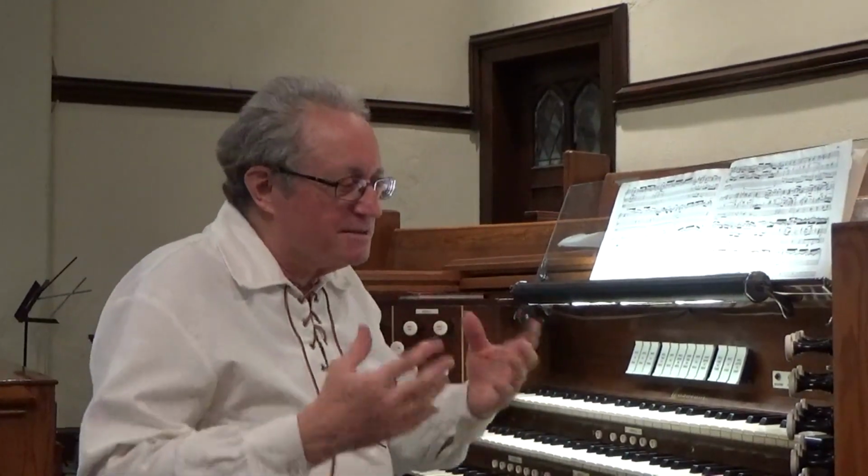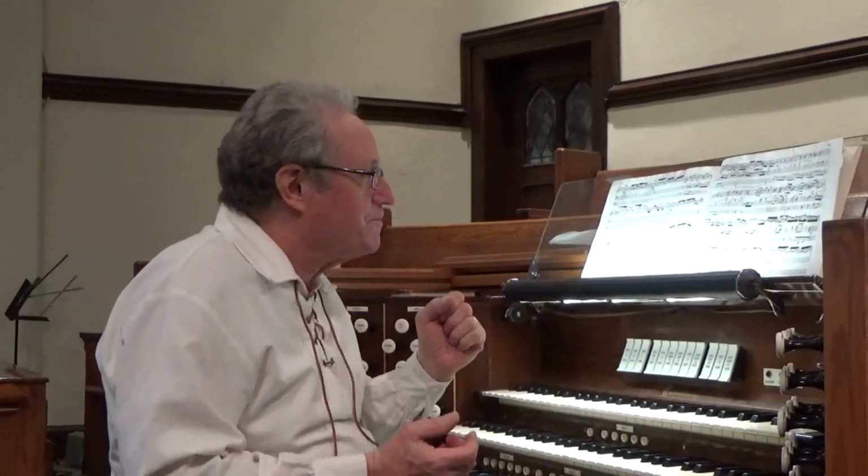So this is a very chromatic piece. All kinds of interesting things going on, but it's not random. You can see Bach has carefully thought it out, and I've just exposed one layer of what is happening as this comes together. All right, why did Bach write this piece?